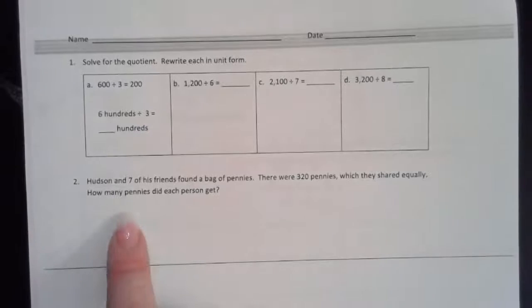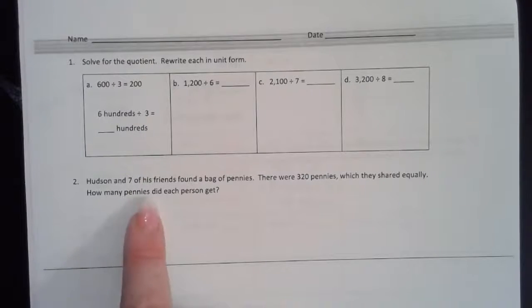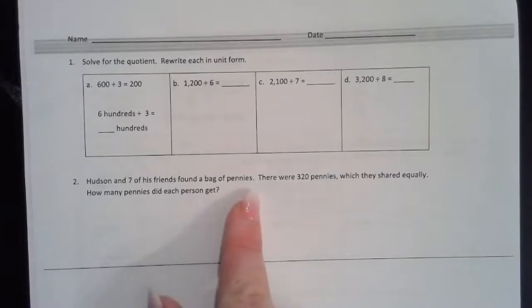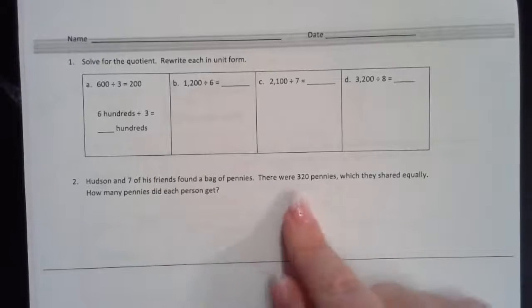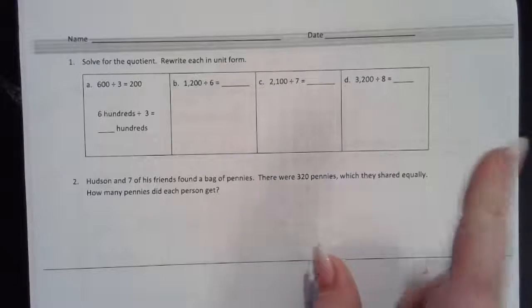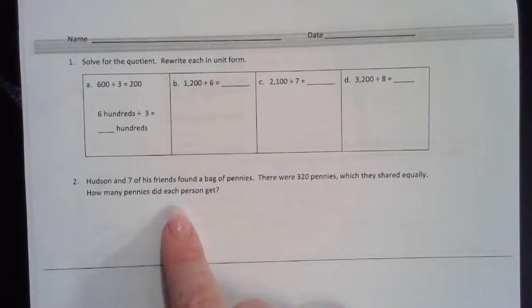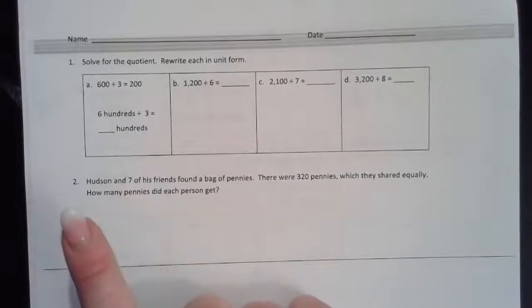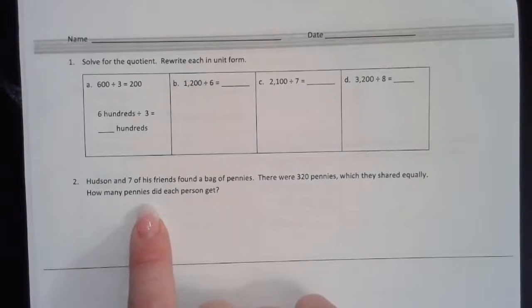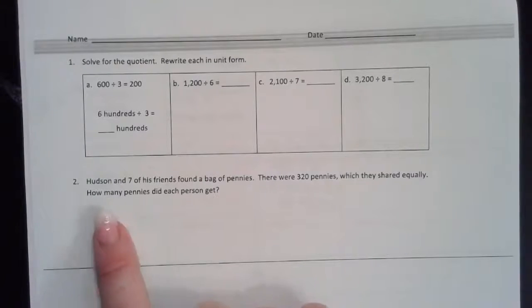Alright, and then you have a word problem here. Hudson and 7 of his friends found a bag of pennies. There were 320 pennies, which they shared equally. How many pennies did each person get? So let me say that again. Hudson and 7 friends.